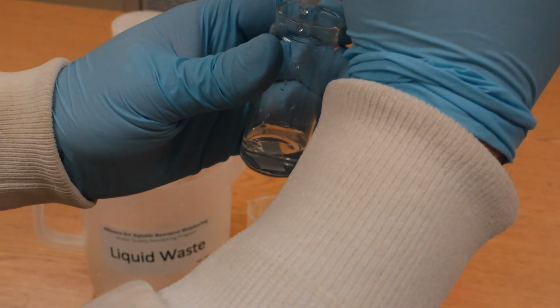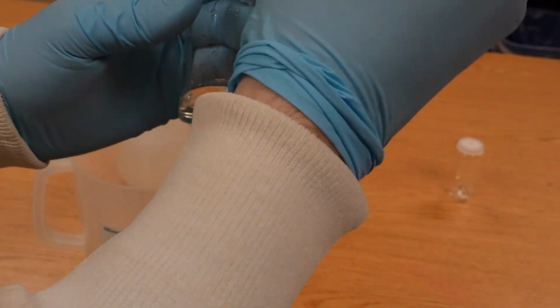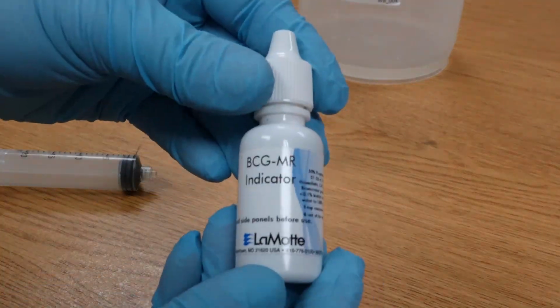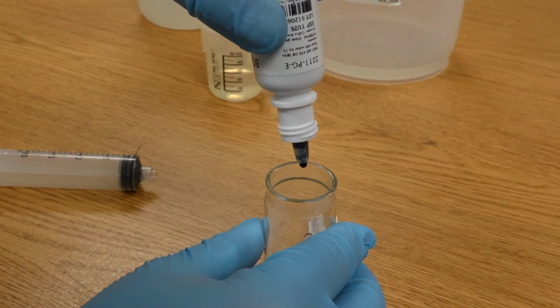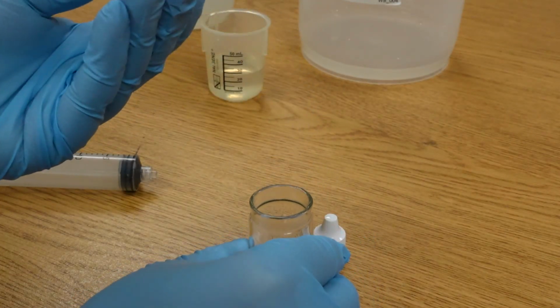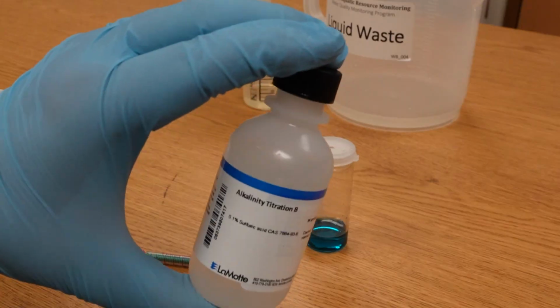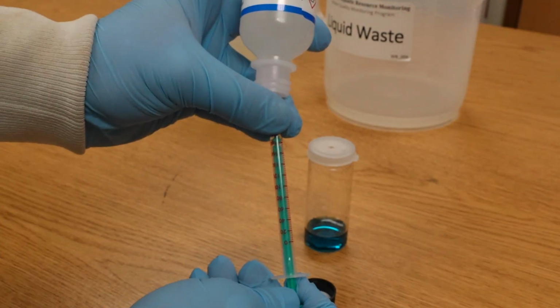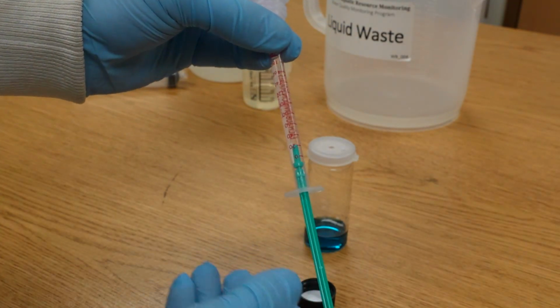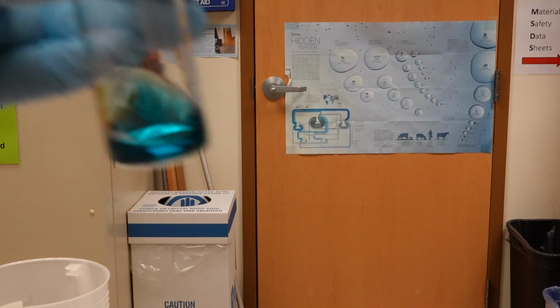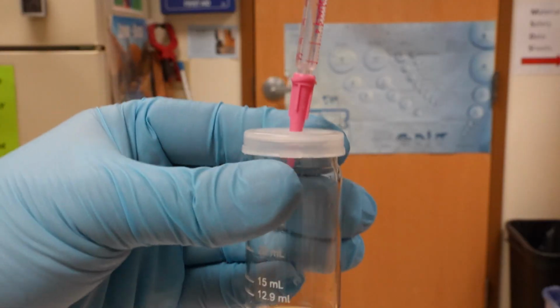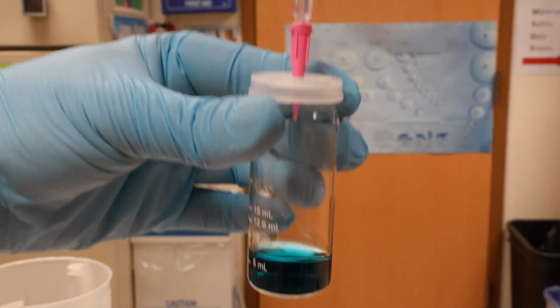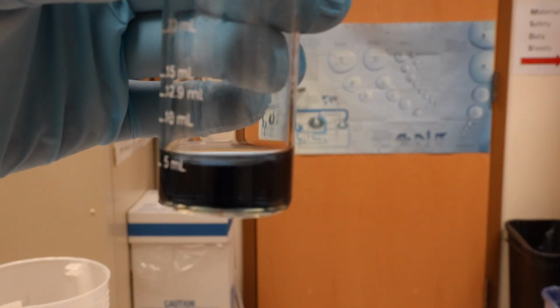Add it to the titration vial. Put in the BCG-MR reagent. Fill the titrator. Add reagent B. And determine the alkalinity reading of your second replicate.